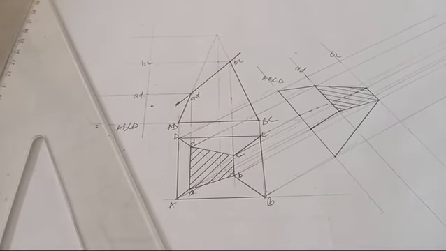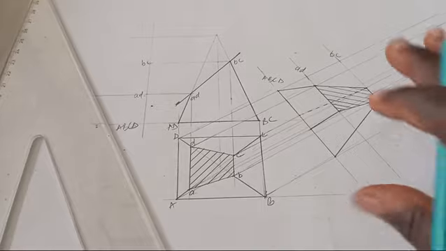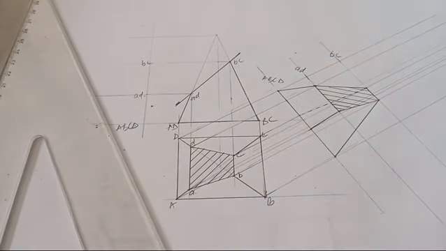So in another video I will do the solution to the auxiliary plan. This is the auxiliary elevation.